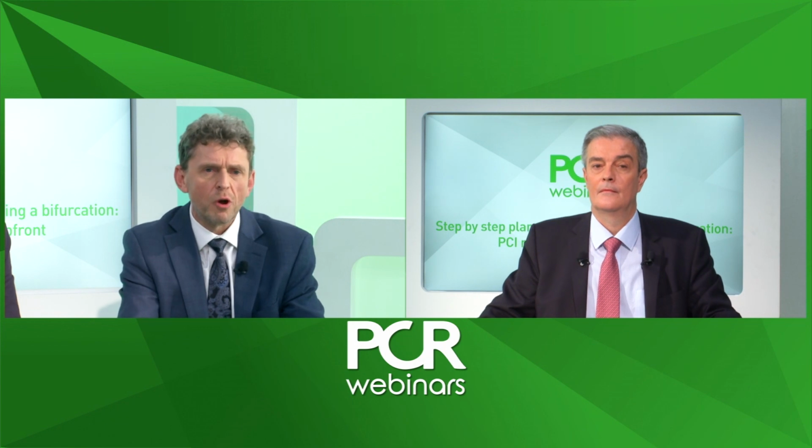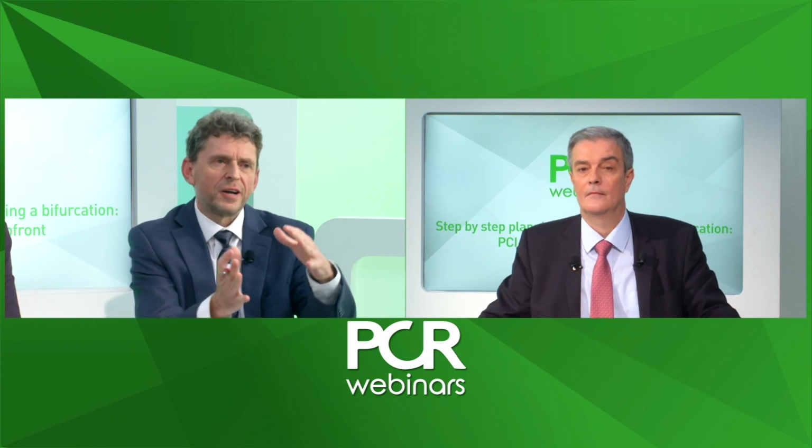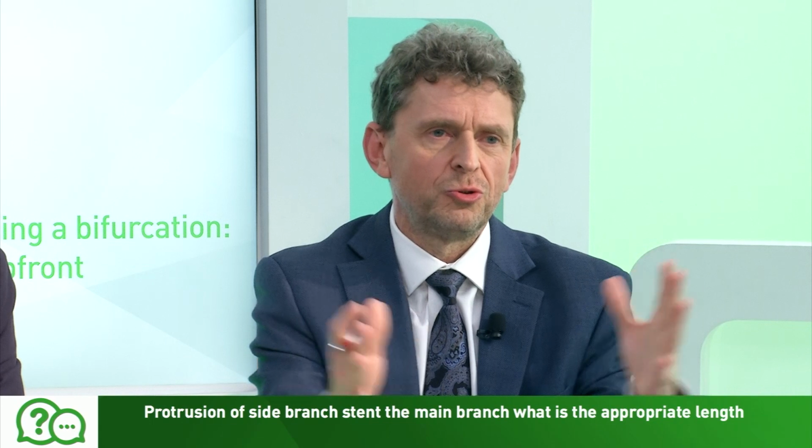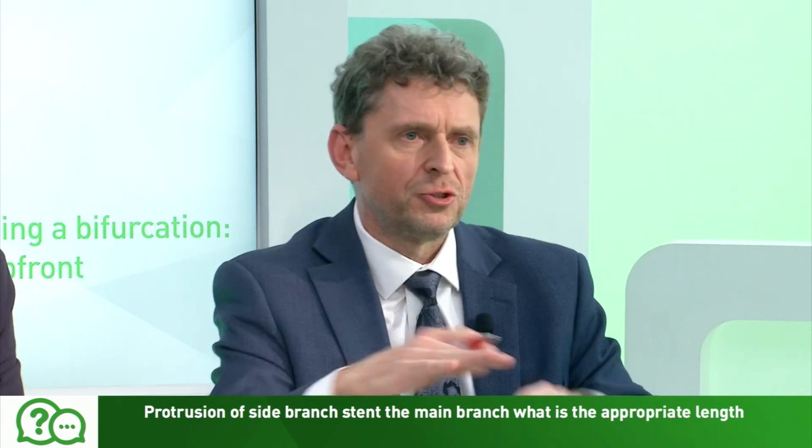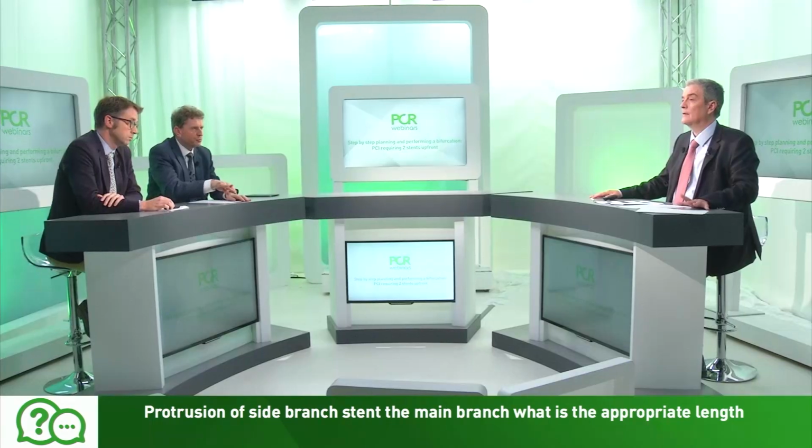So you don't have to cover the long stretch of it. It's a kind of mini DK crush, but of course the whole part of the stent had to protrude into the vessel to leave some space to do the kissing through the struts of the stent.